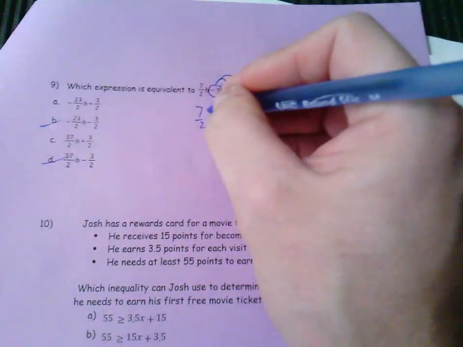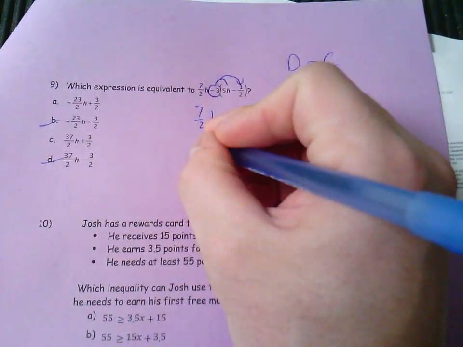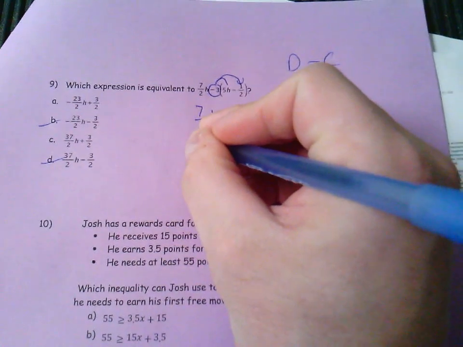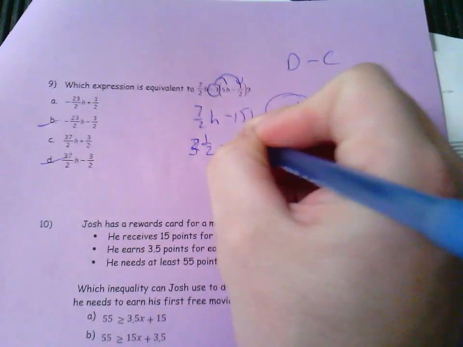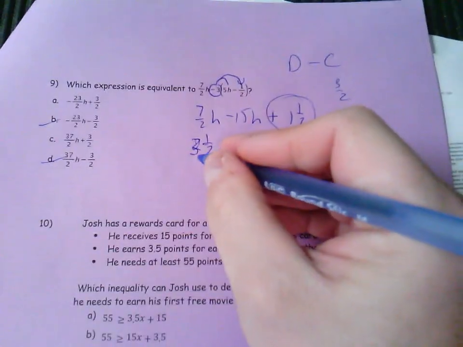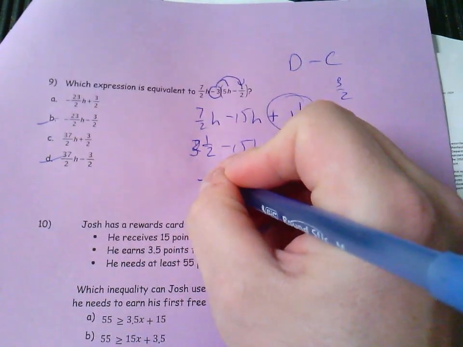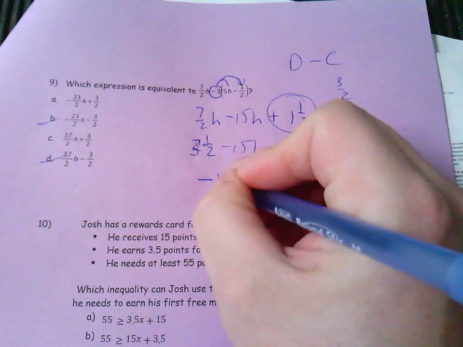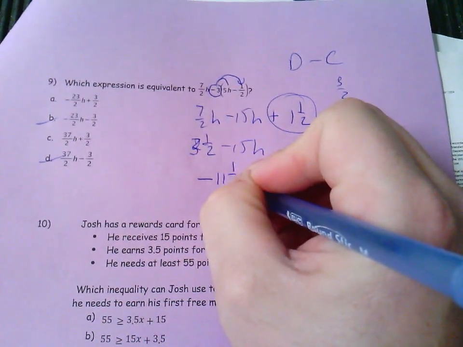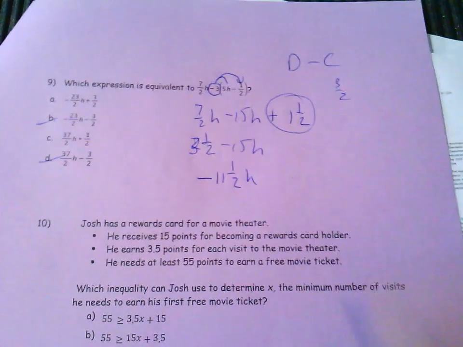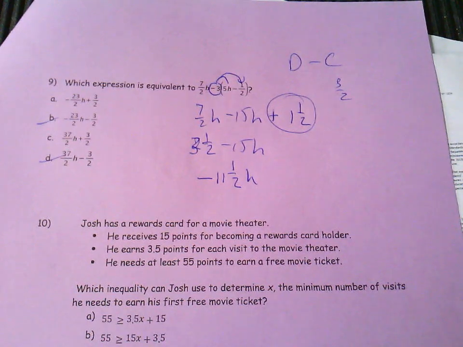Okay, now 7 over 2, if we want to convert that, will be 3 and 1/2 minus 15. Okay, we have a 3 and 1/2 minus 15 would be negative 11 and 1/2 h. Okay. And then this leads us to choice A.